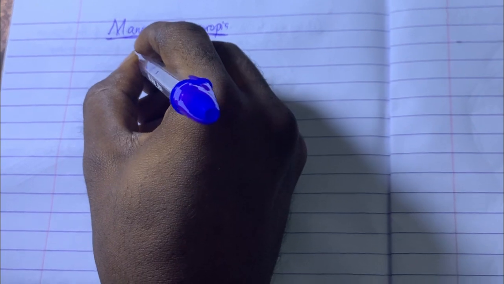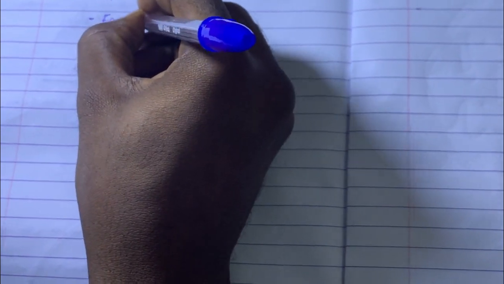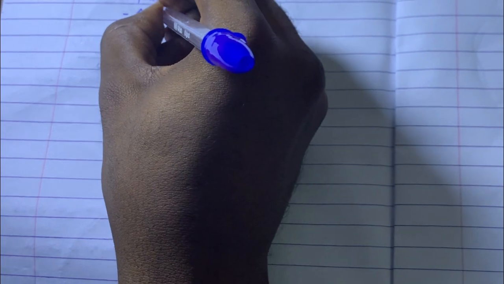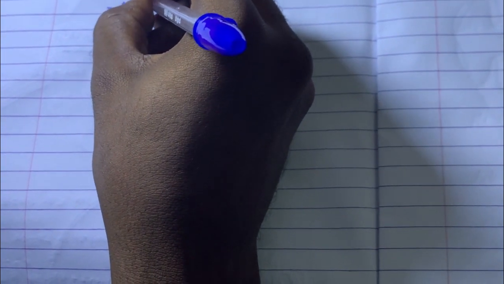Right. Now, let's go to manifest hyperopia. What is manifest hyperopia? You break it down into two: facultative hyperopia and absolute hyperopia.